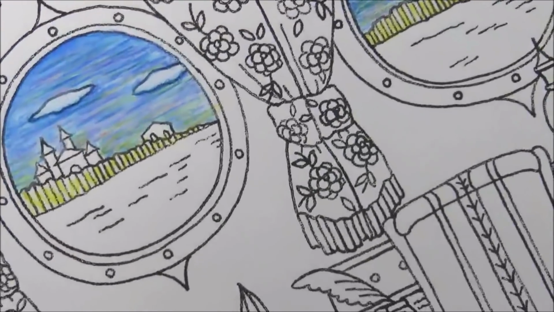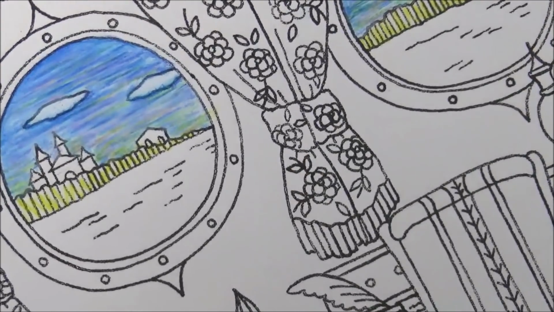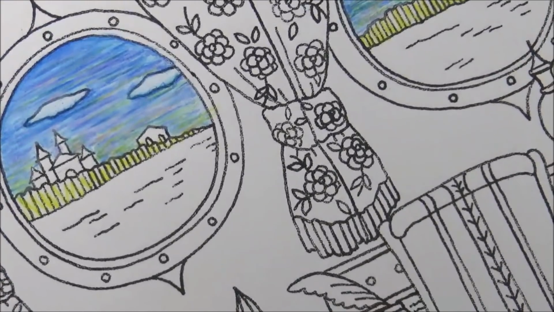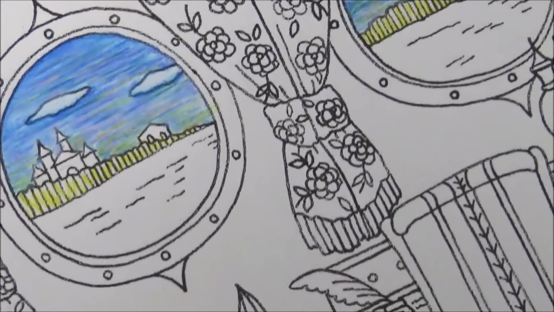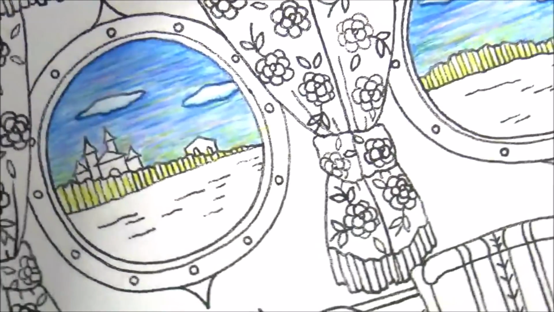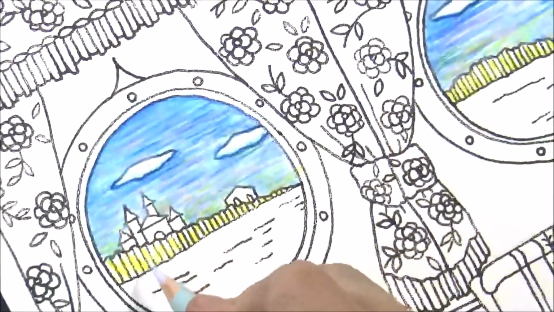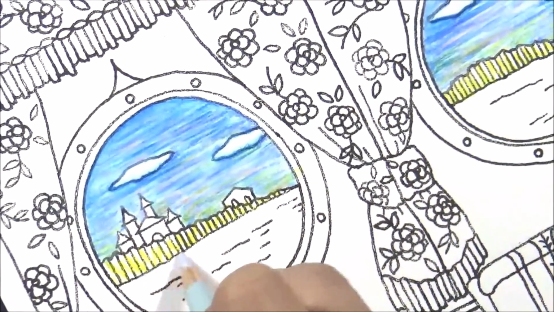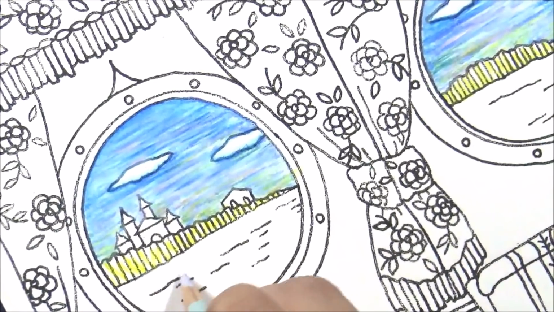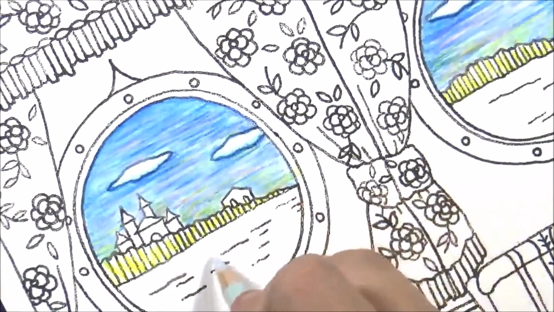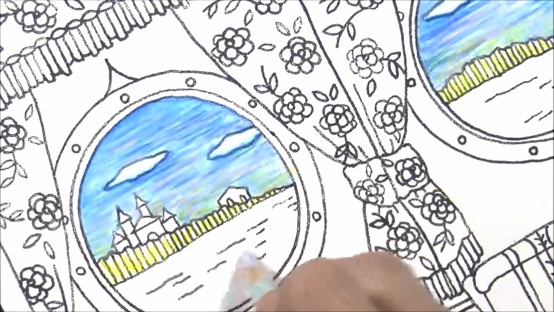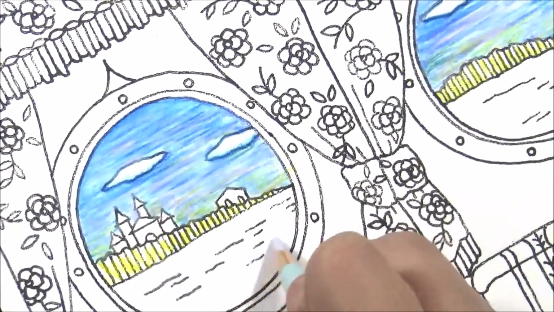Alright? So for the water, let's see. Alright, so let's do the water, okay? So let's take a cloud blue and let's do the same exact technique, but we're going to use different colors because we don't want them to be the same, but the same technique though.